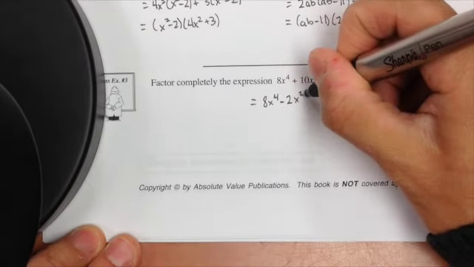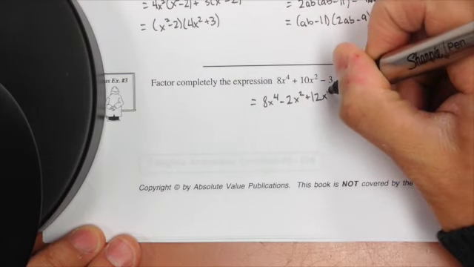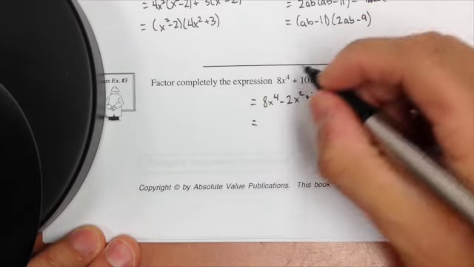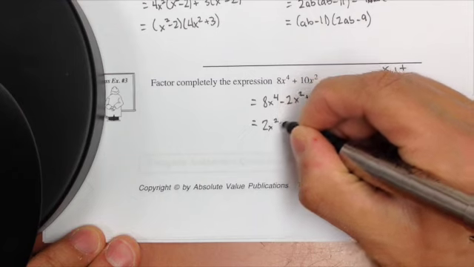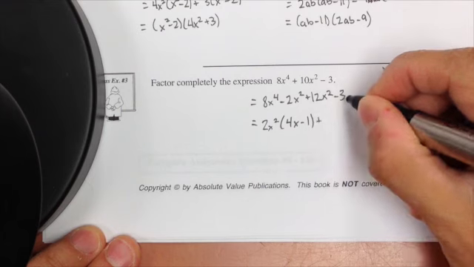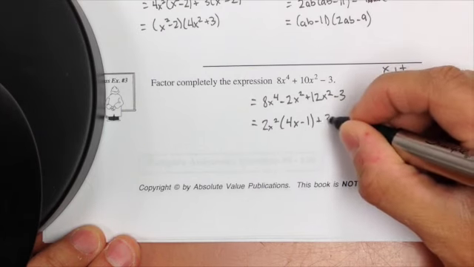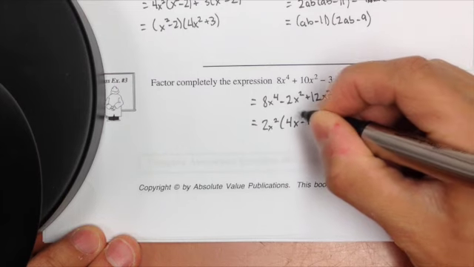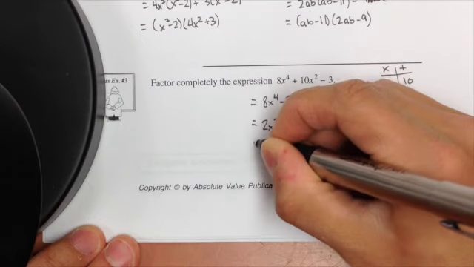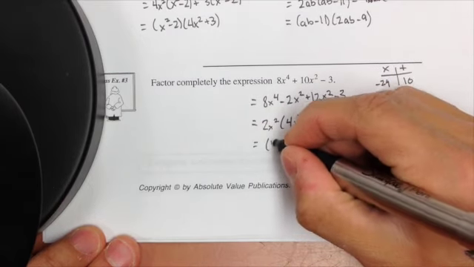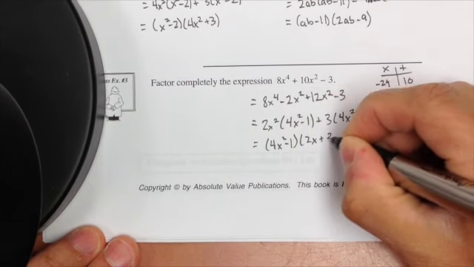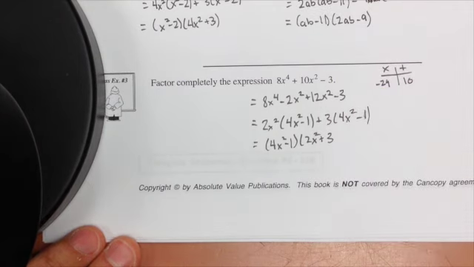So negative 2x squared plus 12x squared minus 3. If I factor 2x squared out of both of these, I'll be left with 2x squared times 4x squared minus 1. And if I factor the 3 out of here, I'll be left with the same thing: 3 times 4x squared minus 1. And so I have 4x squared minus 1 and 2x squared plus 3.